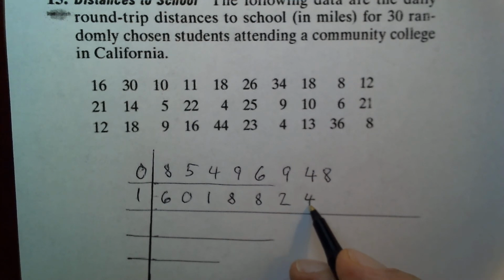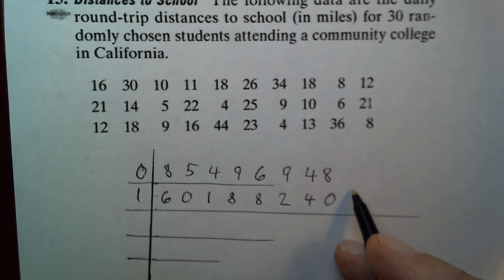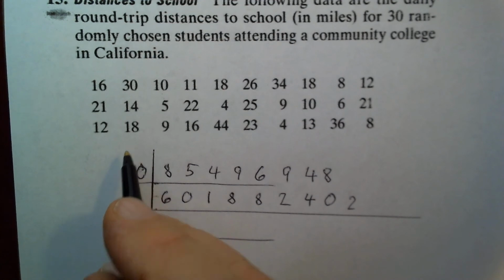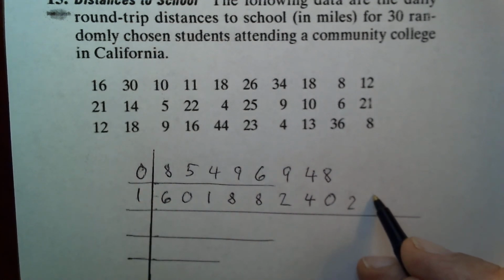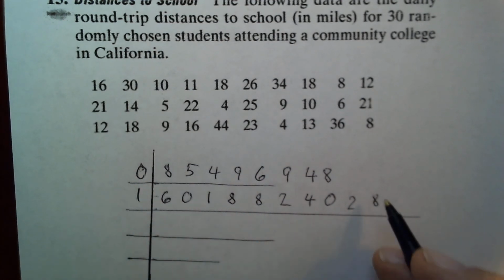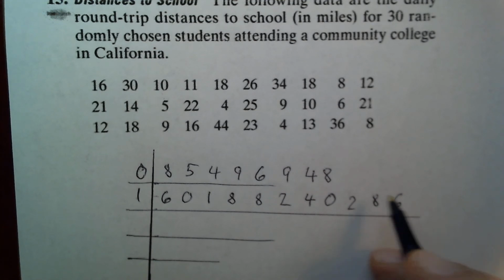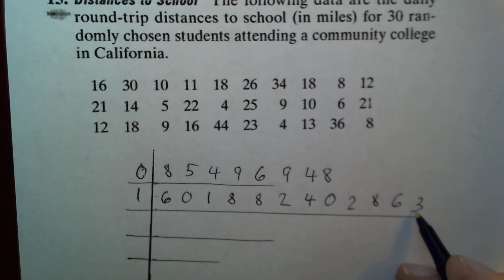Then 2, 4, 0, and another 2, another 18. Here's the other 18, so we make it an 8, and the 16 would be a 6, and a 3 for the 13. So we don't even need to place the data in any particular order. We can do it right from the raw data.